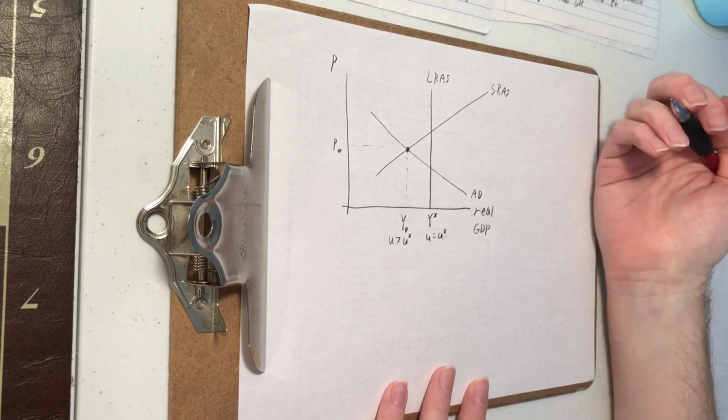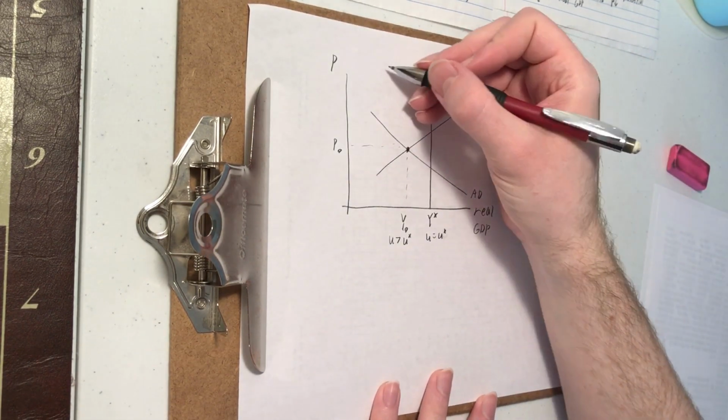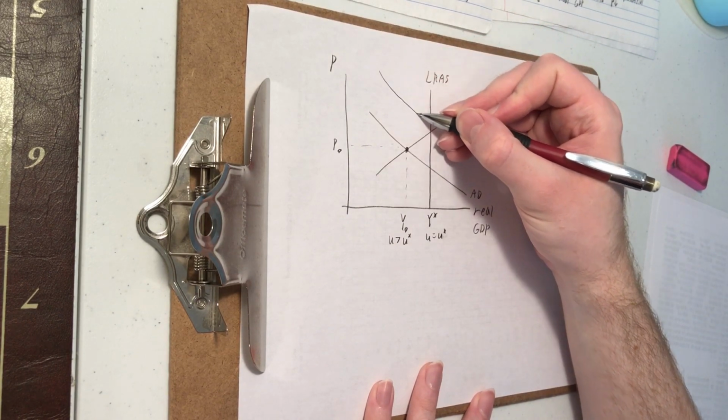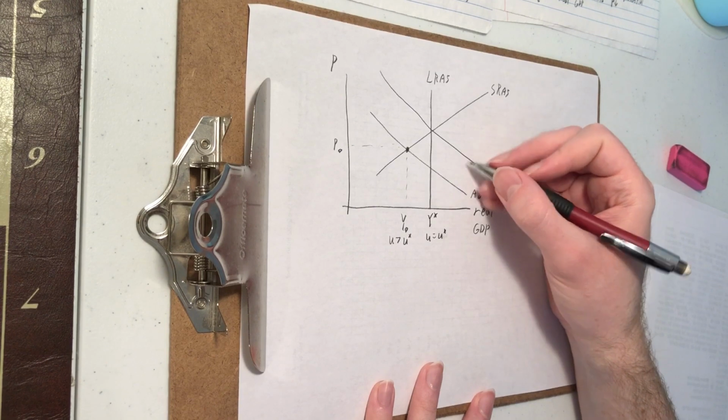So we use expansionary fiscal policy to try to fight the recession. That's going to boost aggregate demand. And if you design the policy just right, you can get back to equilibrium.